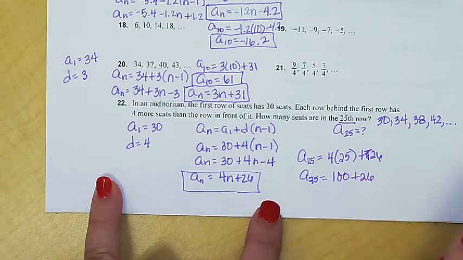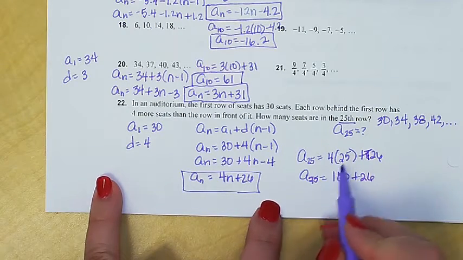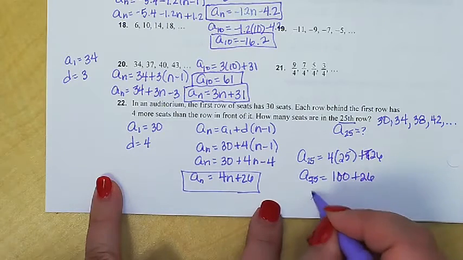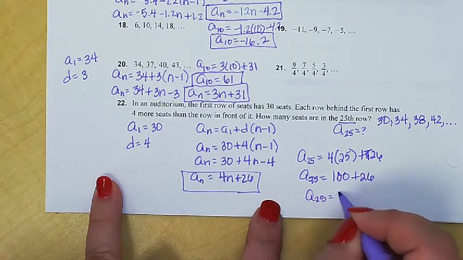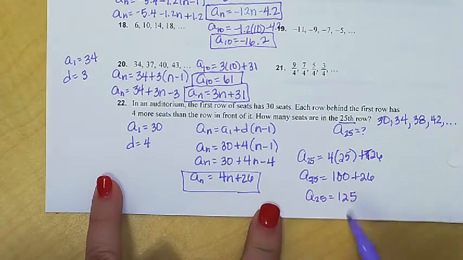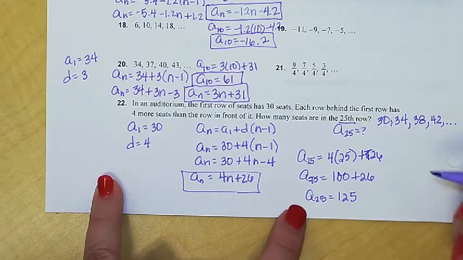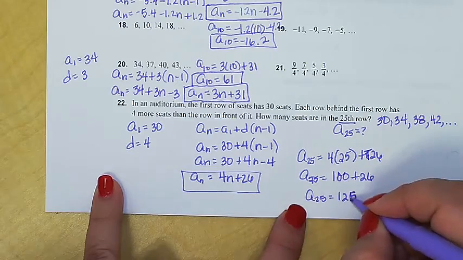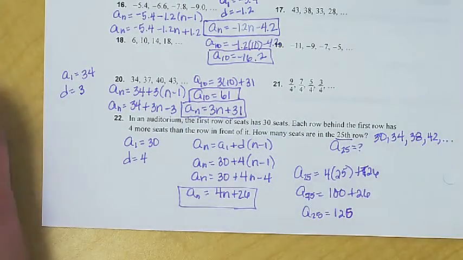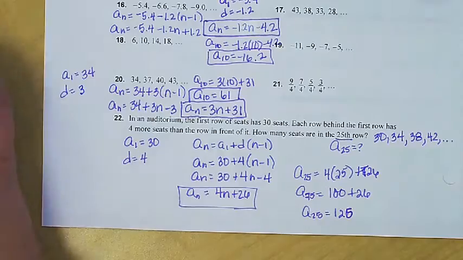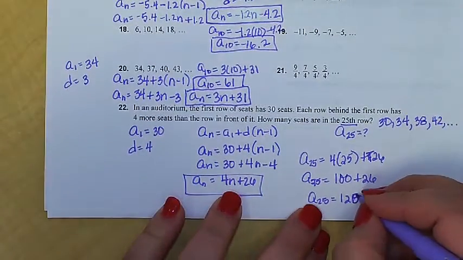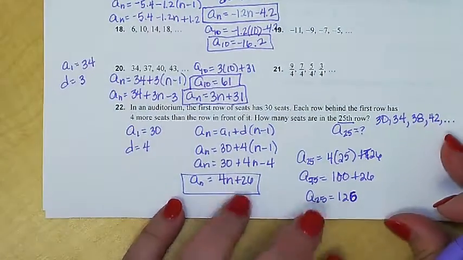My head got ahead of me. It was just 26. This comes out to 100. So together it ends up being 126. Okay, so the 25th row has 126 seats. All right, there you go.